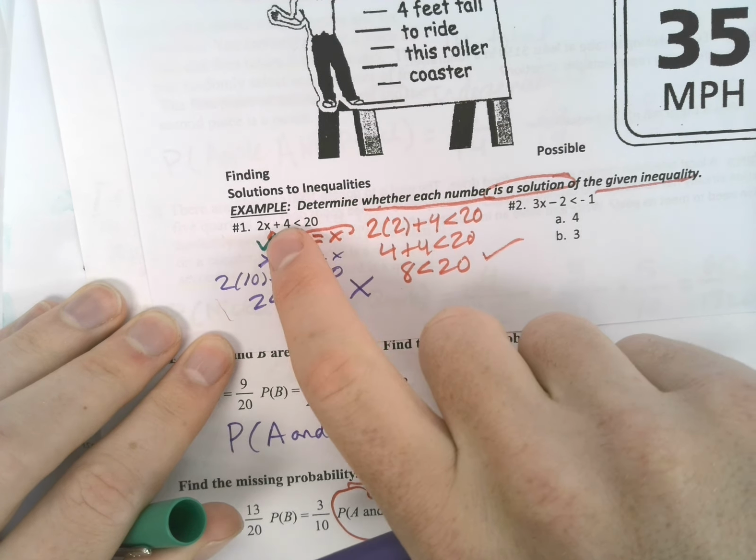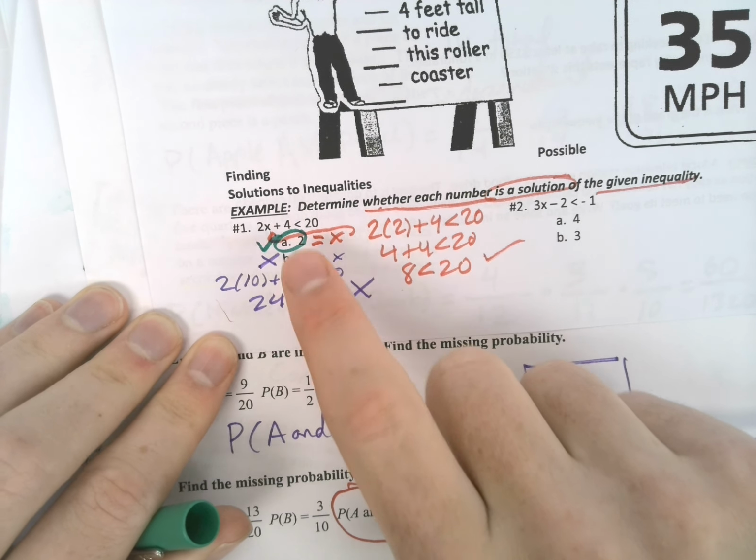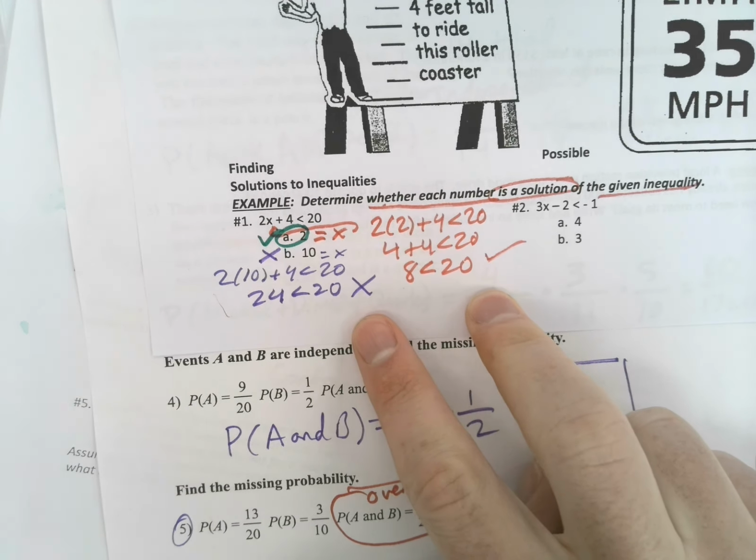So you plug in 2, you get a true statement. 2 is a solution. You plug in 10, you get a statement that is not true. 10 is not a solution.